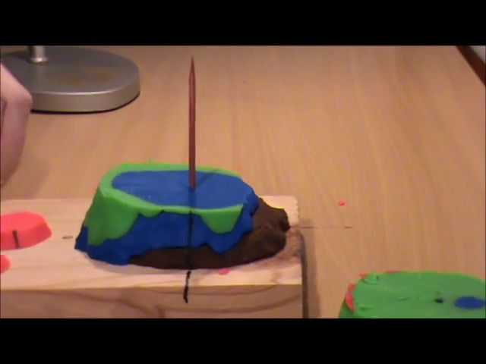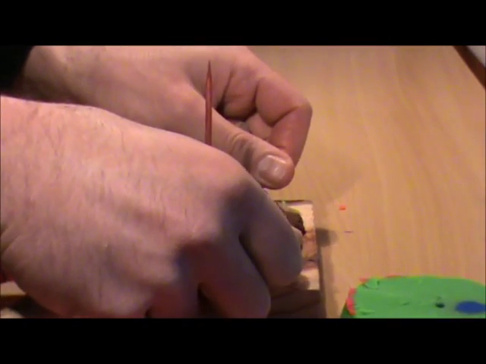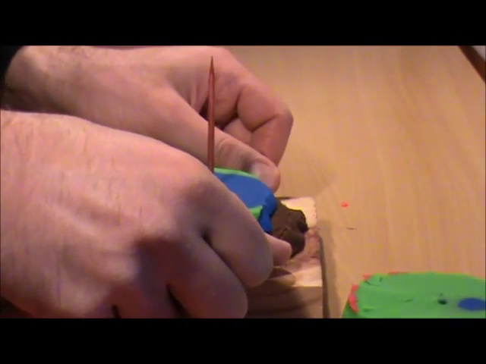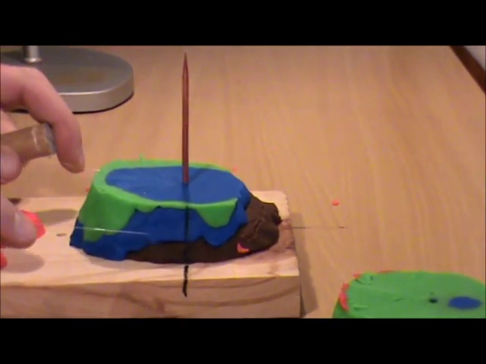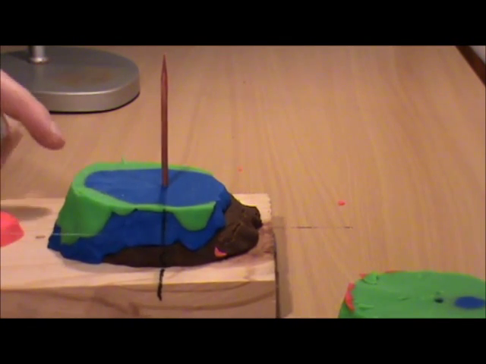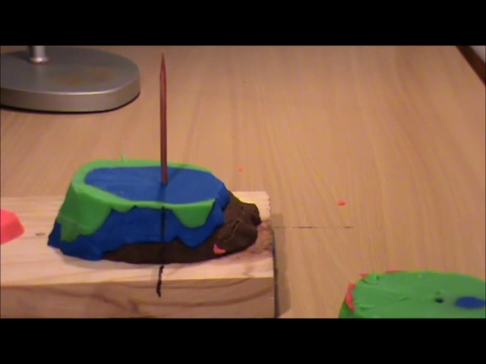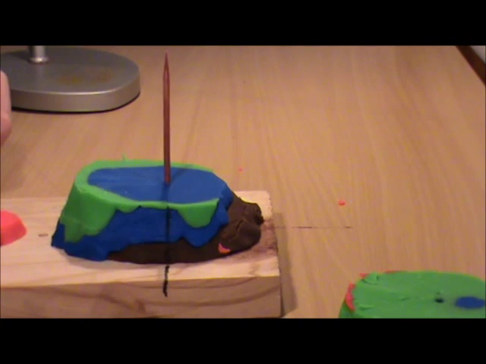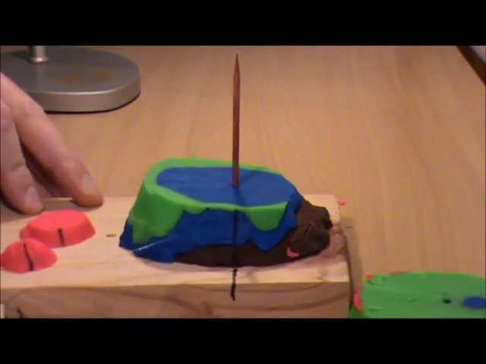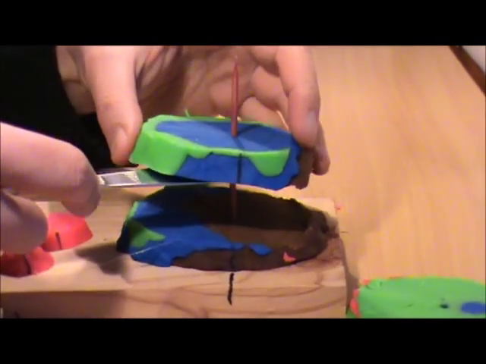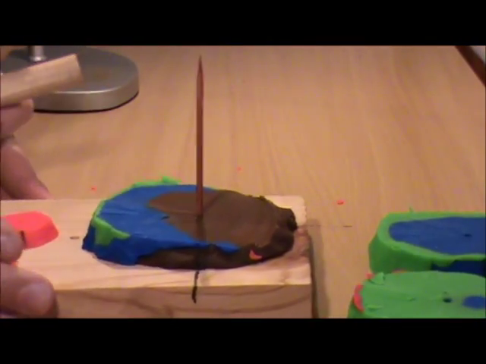Now, the seventh layer. Okay, that's the seventh layer, and the eighth layer is the very bottom one.